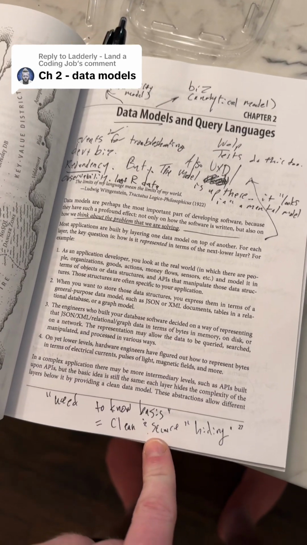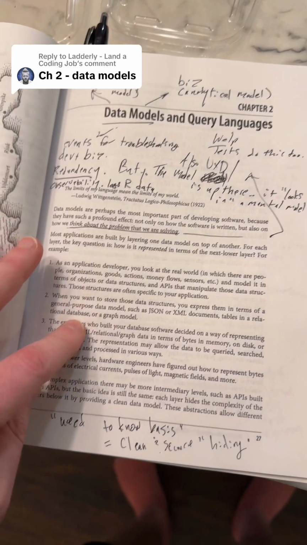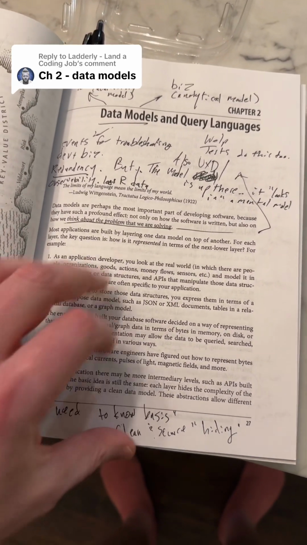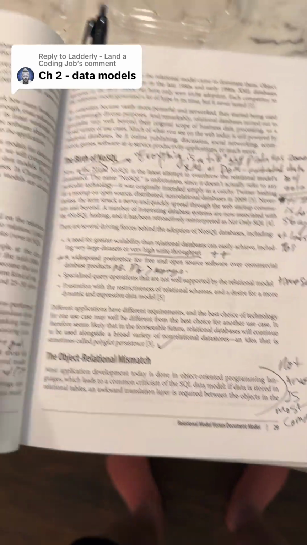Need to know basis, basically, is how we can decide what to hide. So we talk about abstraction between the database and then the server-side layer and then ultimately to the UI. The UI, we just send it what it needs to know. And this is a good practice for efficient data transaction, but also for security.